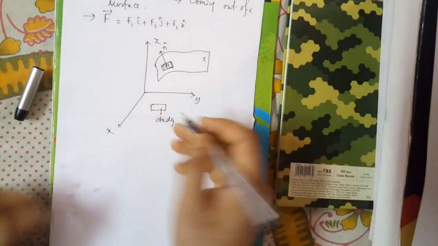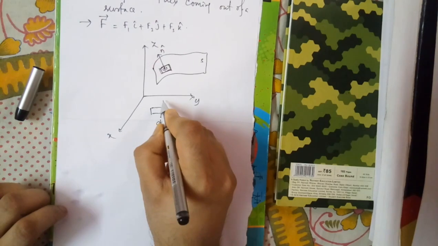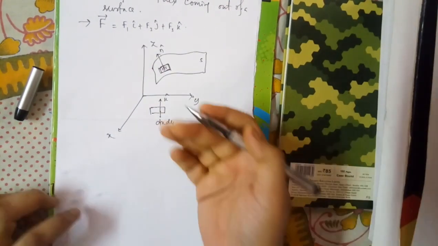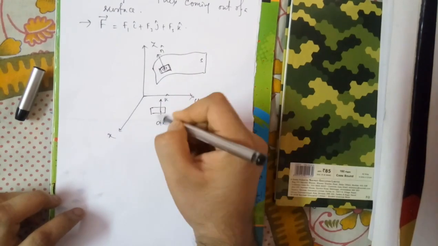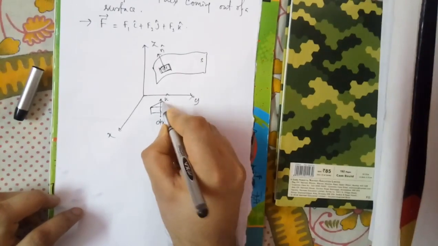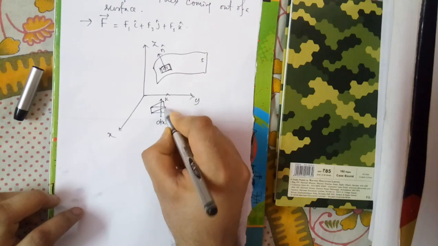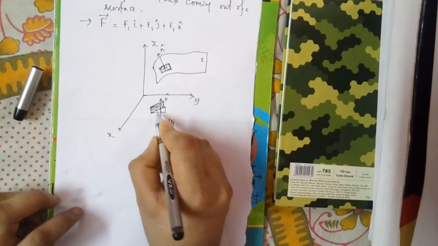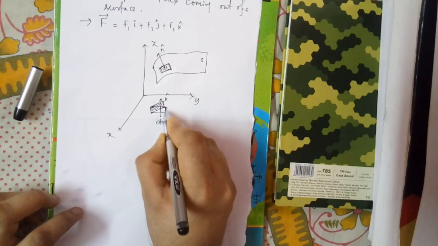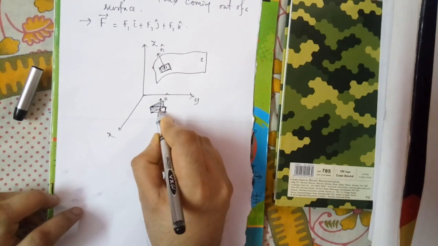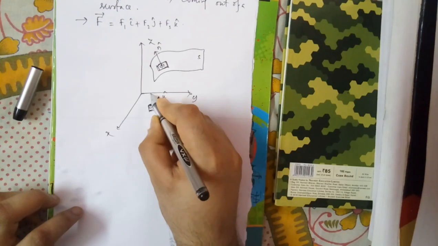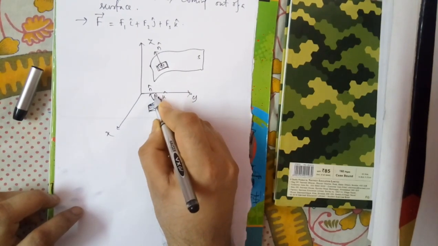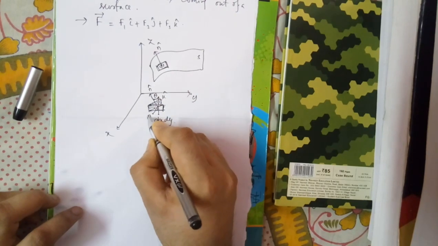Now the normal to this is k cap. If we superimpose this dS on it, it will look something like this. This is dS and this is our dx dy. The angle between them will be the angle between the normals. So if this is theta, then this is also theta.